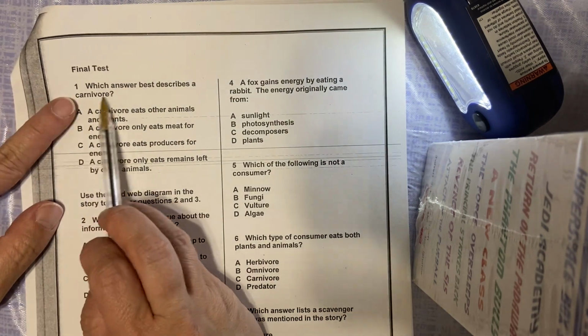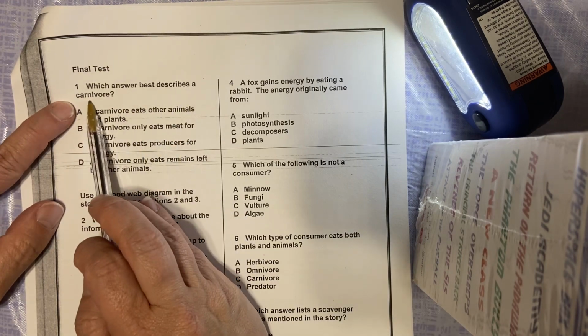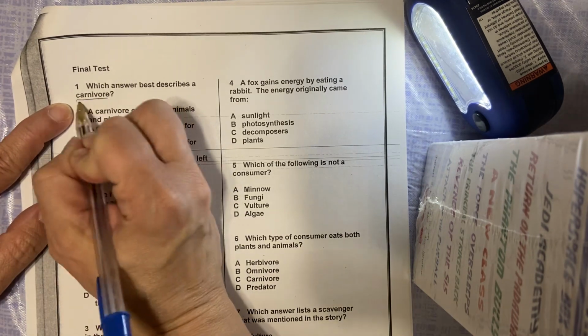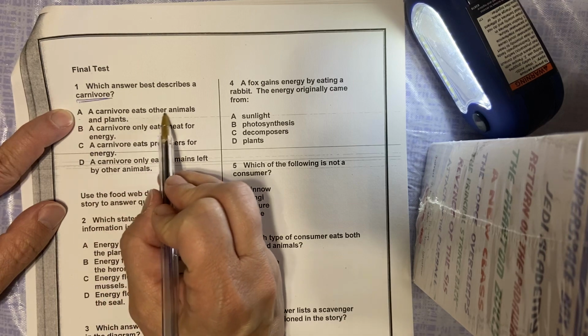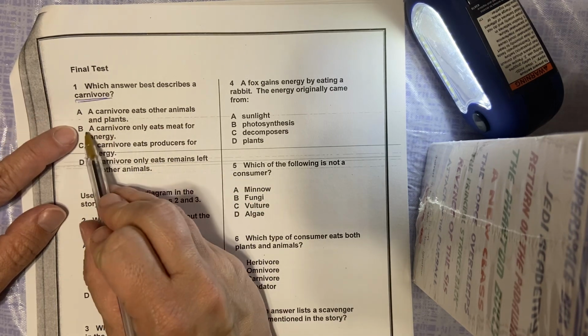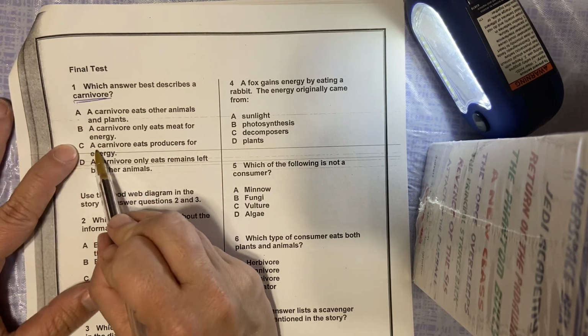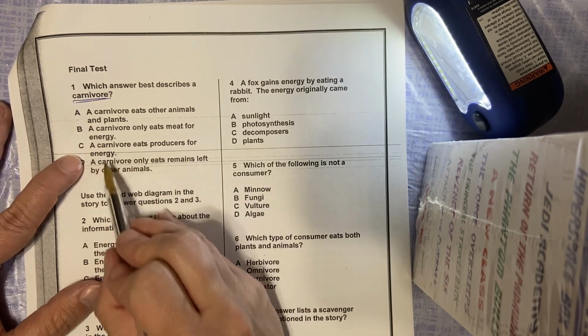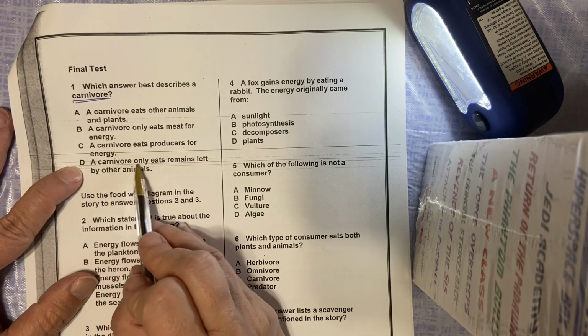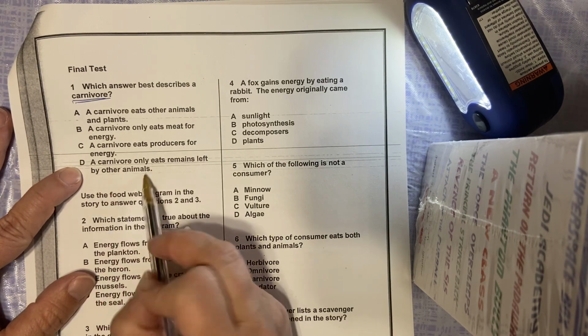Number 1, which answer best describes a carnivore? A, a carnivore eats other animals and plants. B, a carnivore only eats meat for energy. C, a carnivore eats producers for energy. D, a carnivore only eats remains left by other animals.